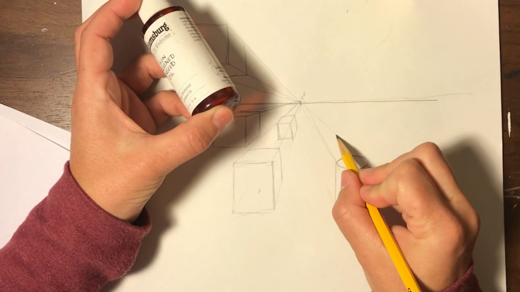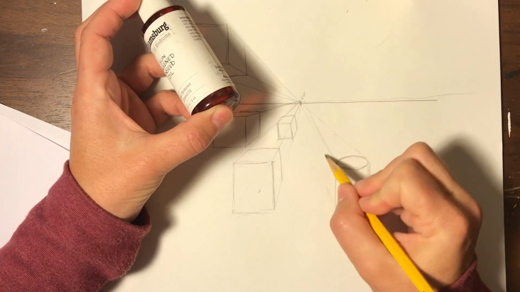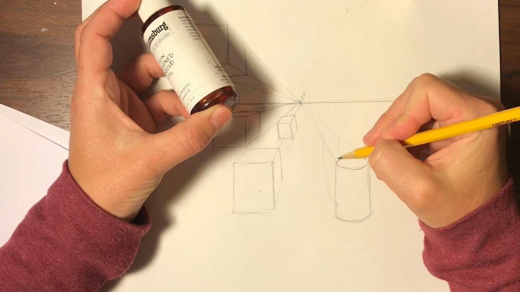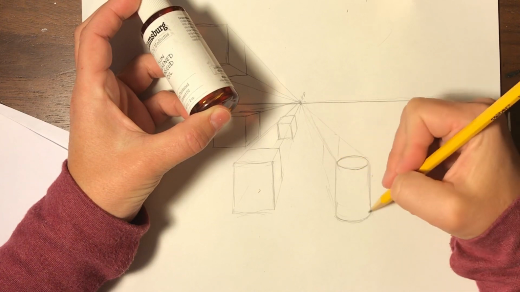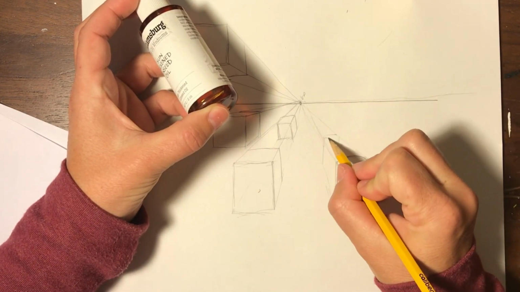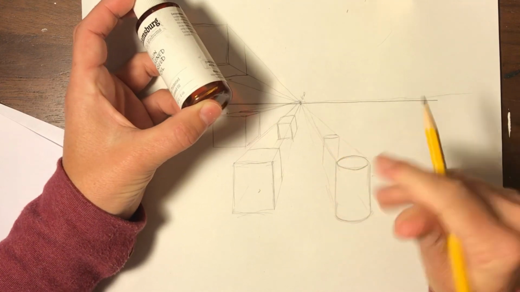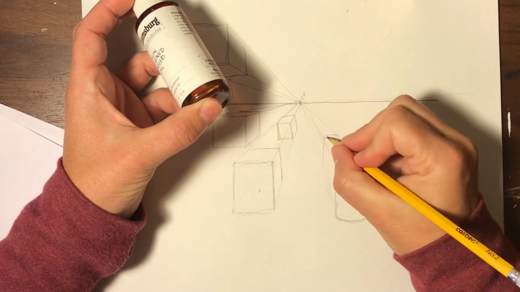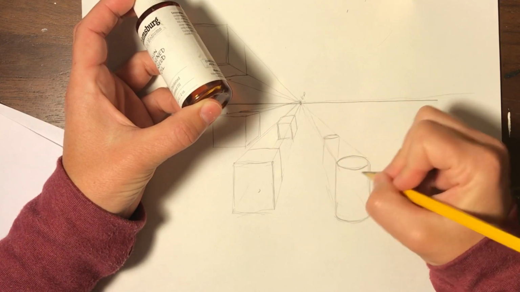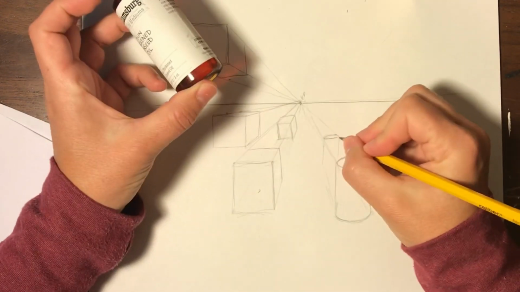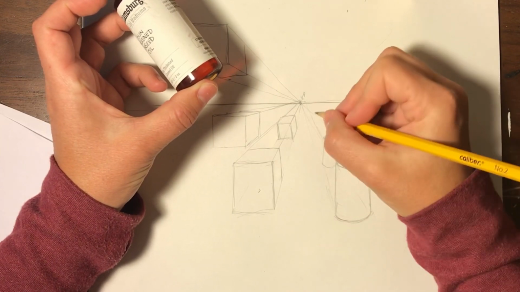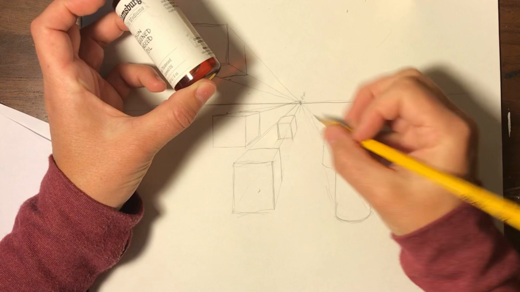Let's go ahead and make another one right here. We're going to be making 2 lines that go down. Okay, there we go. We're then going to shorten this up a little bit because it's closer to the vanishing point. So we're not going to see all of the circle. Okay, we're going to see less of it. Okay, and let's just make one more on this line.